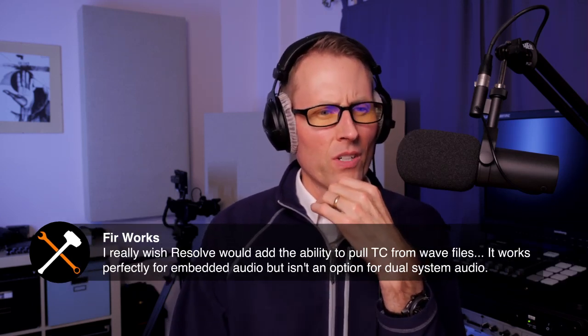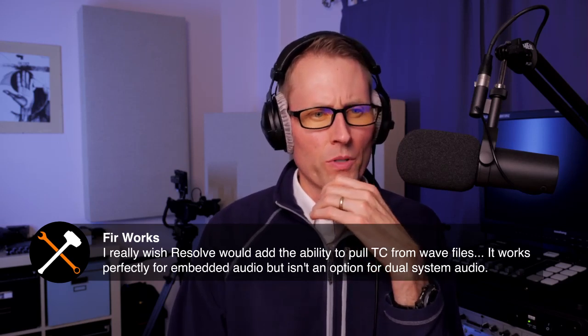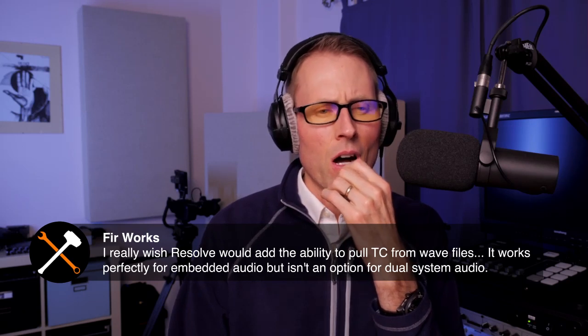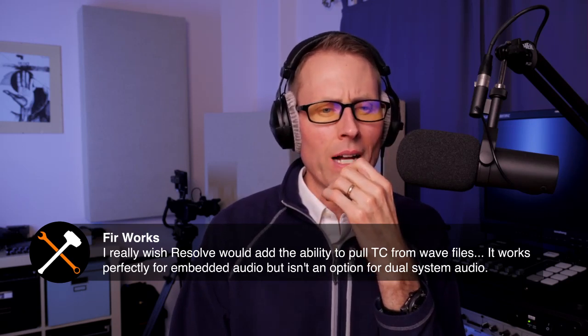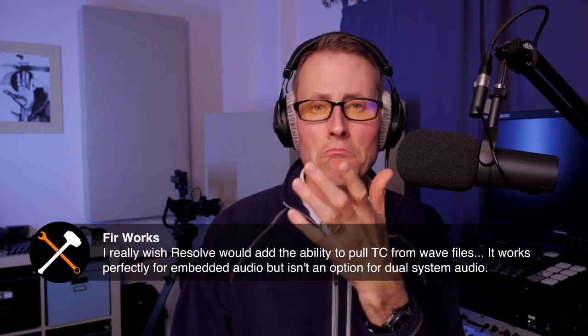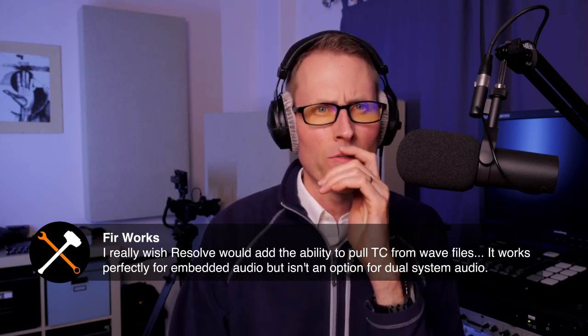I'm not sure I followed this comment here, though, for Furworks. I really wish Resolve would add the ability to pull timecode from WAV files. There actually is an option to convert audio timecode to metadata timecode, last I checked. So I don't know if that's what you're talking about, but I believe that is there.